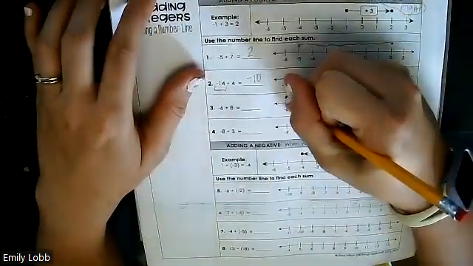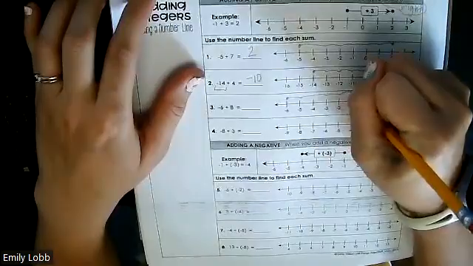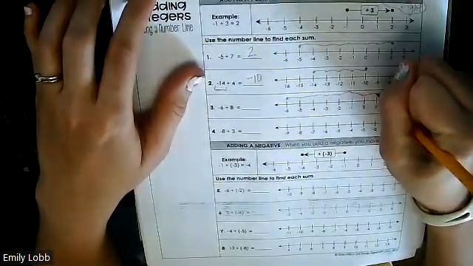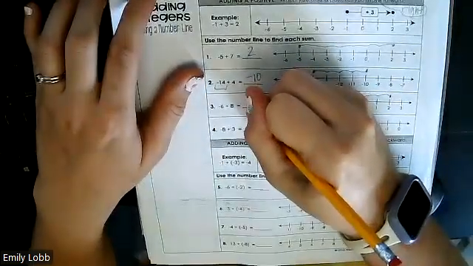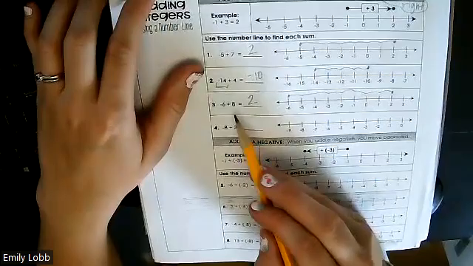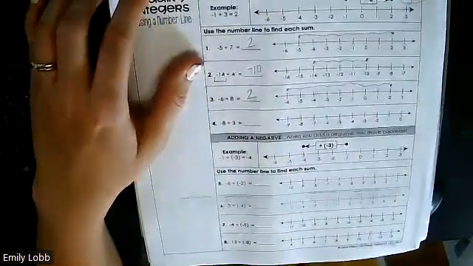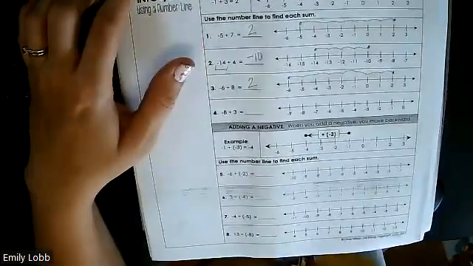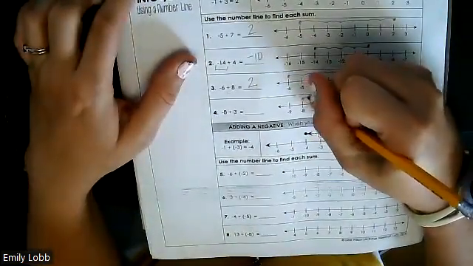-6 plus 8. I got to jump ahead. 1, 2, 3, 4, 5, 6, 7, 8. That puts me at 2. 8 minus 6 is 2, and my bigger number in this case is positive, so it's going to be a positive answer.